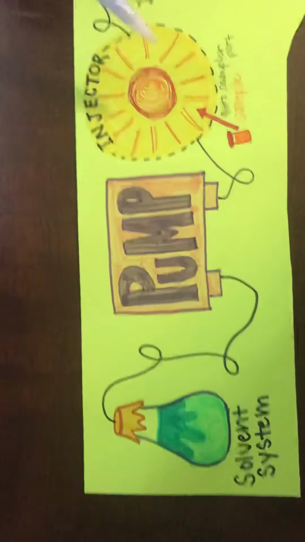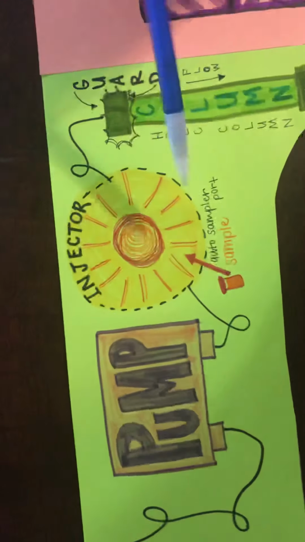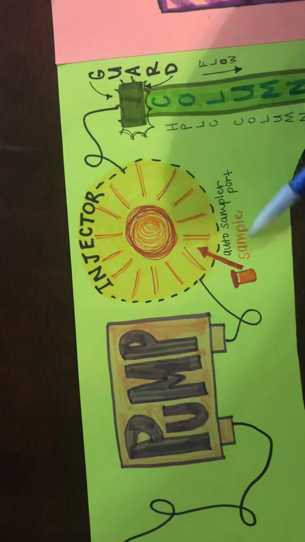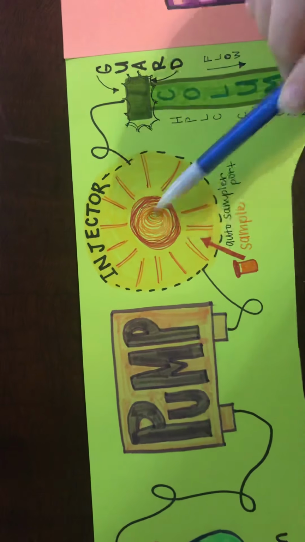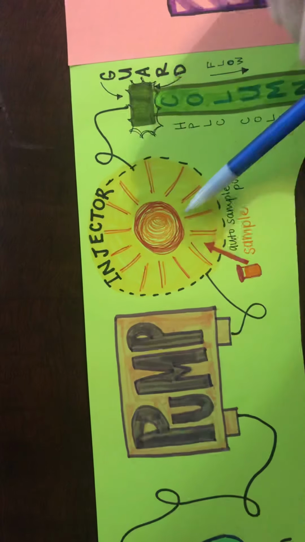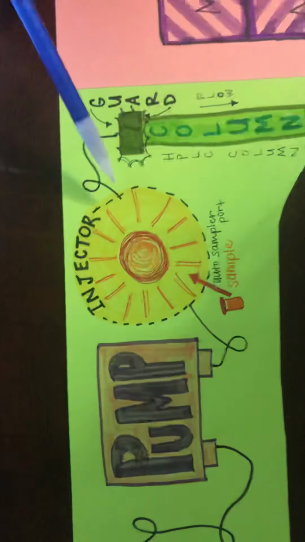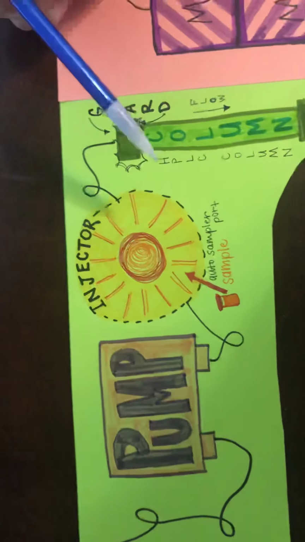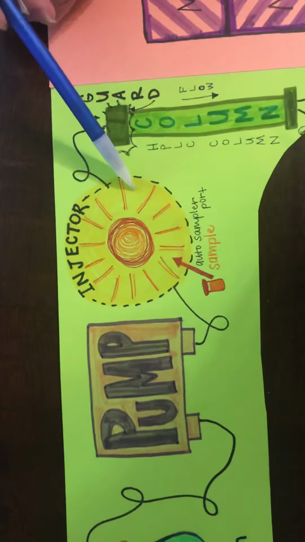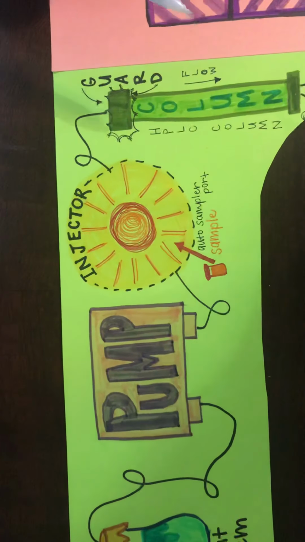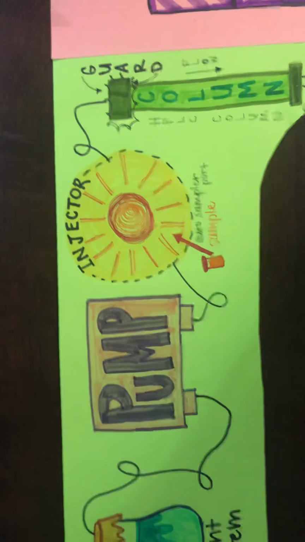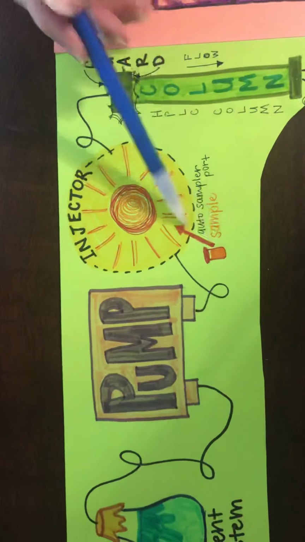So from our pump, we have our injector site, which has our auto sampler port with a little sampler. I know it's a sun. It was really rainy and I was wishing the sun was out, so I made the injector a sun. And at the injector, we have our auto sampler, similar to one that we have on our GC model, which is right down here. I just made a little arrow.